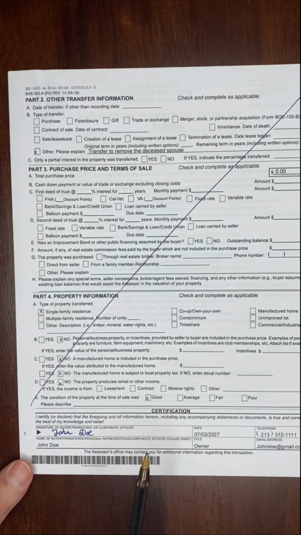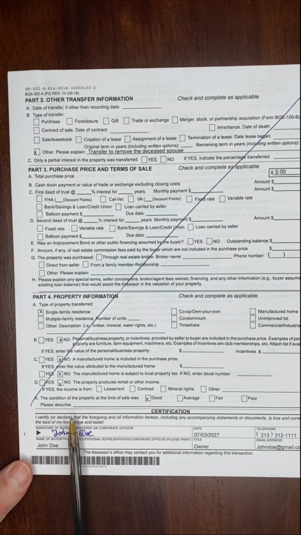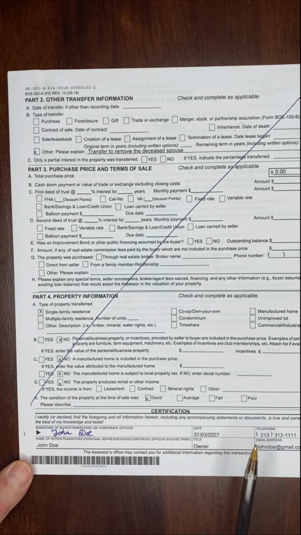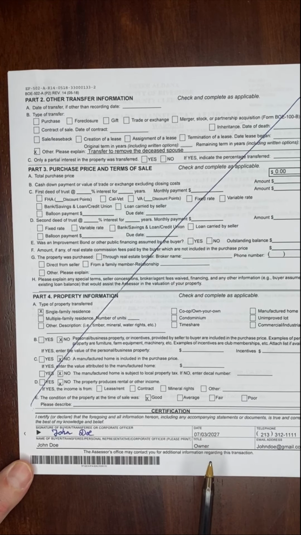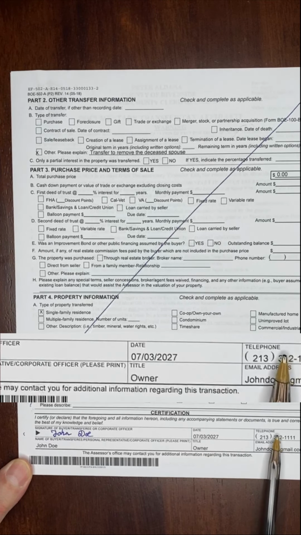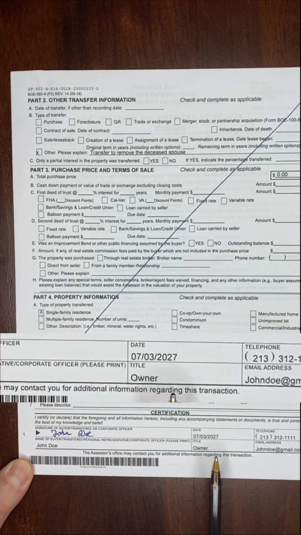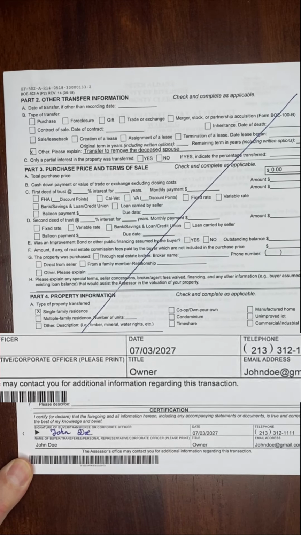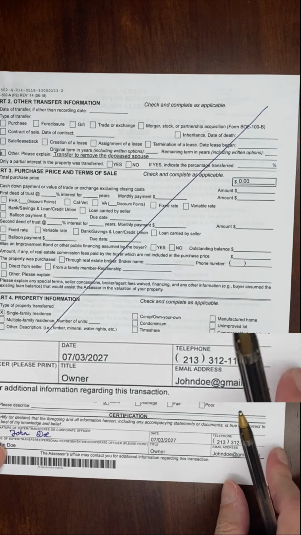And at the bottom again, the affiant is signing, printing name, the date, telephone, email address, and title. And if you don't have it, that's okay, but it's always better to fill as much as possible.